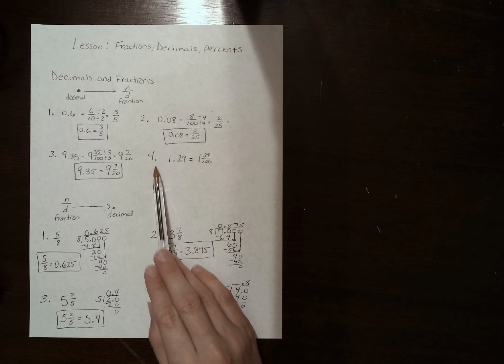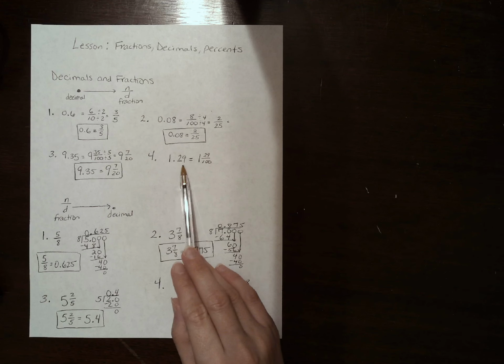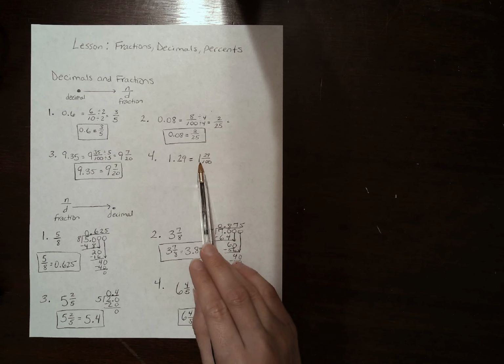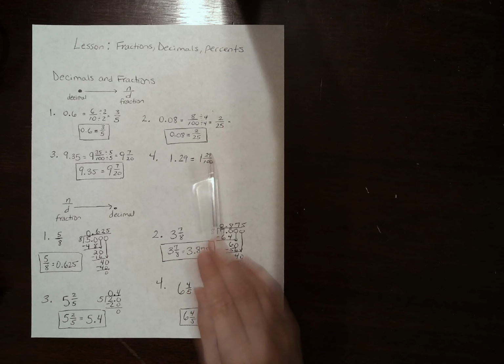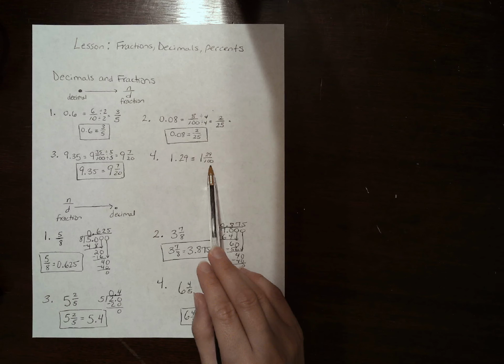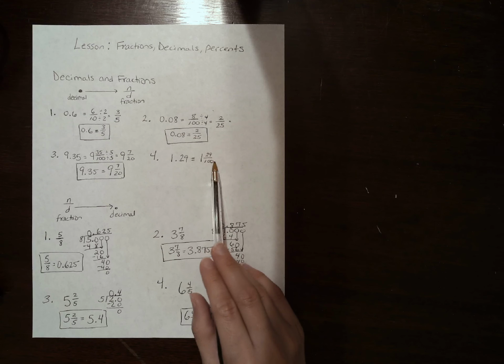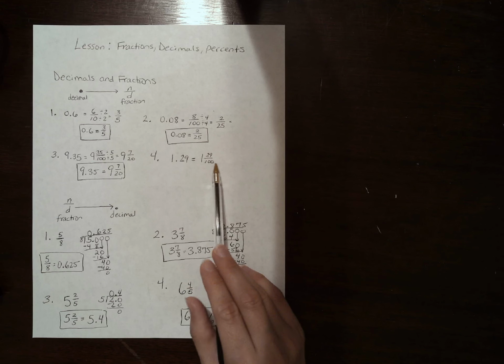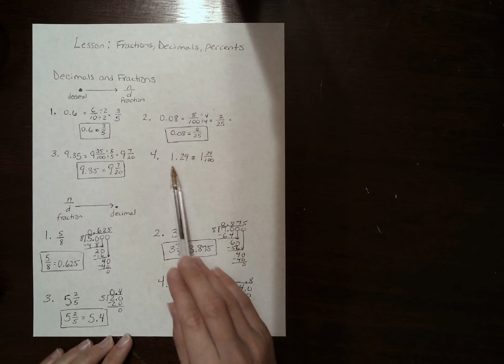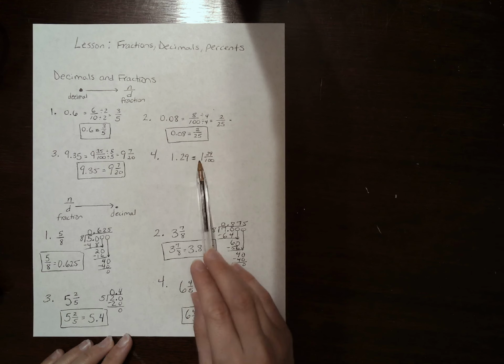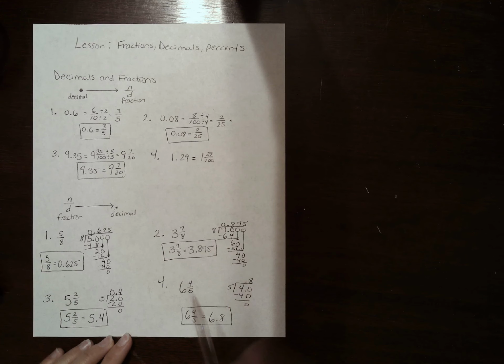Number 4, we have 1 29 hundredths. So we are going to write that, 1 being the whole number and 29 over 100, 29 hundredths. The greatest common factor of 29 and 100 is 1, so that means that is in simplest form. So 1 29 hundredths is equal to 1 29 over 100.